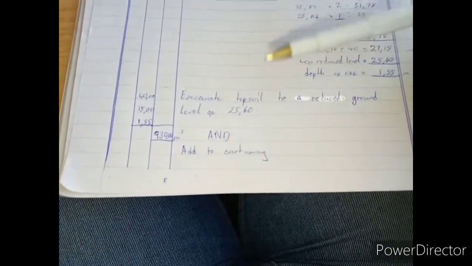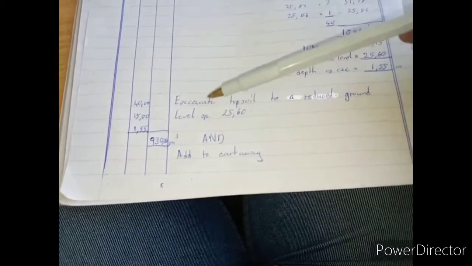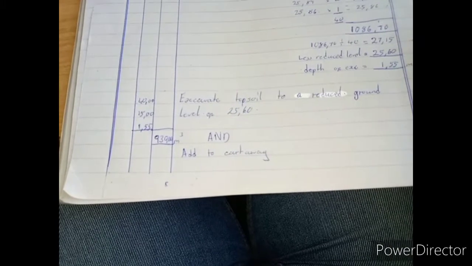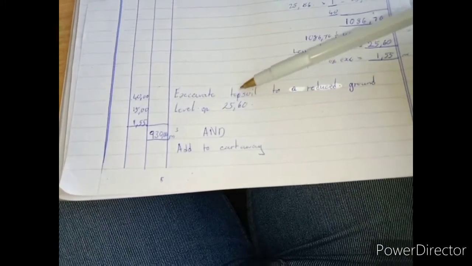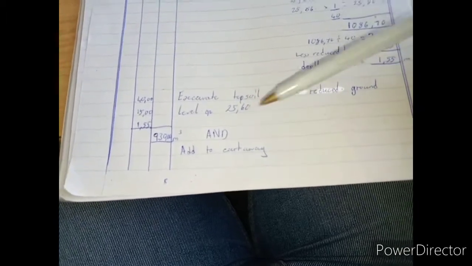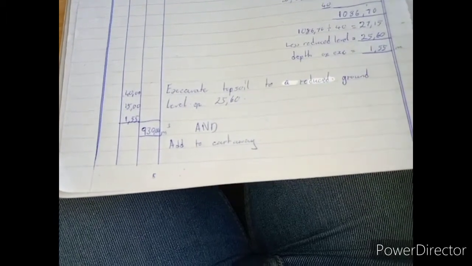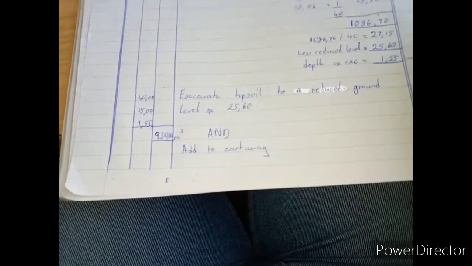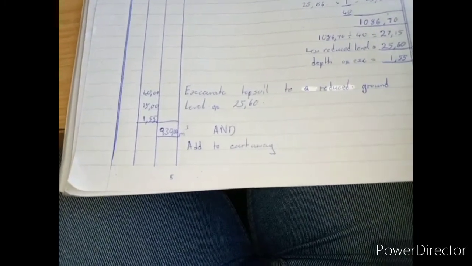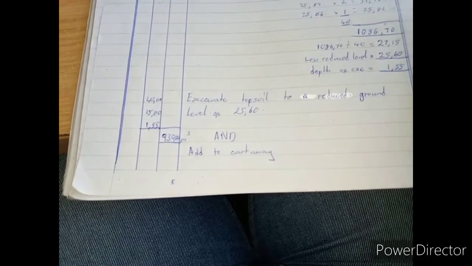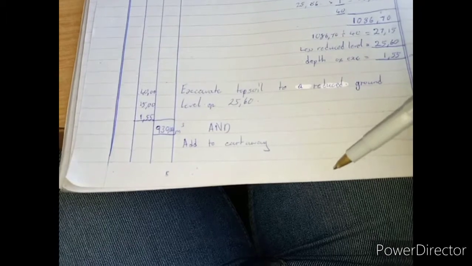So now our takeoff description will read excavate topsoil or excavate to. Sometimes you can exclude the word topsoil and just say excavate to a reduced ground level of 2560, or you can say excavate topsoil to a reduced level of 2560 and cart away.